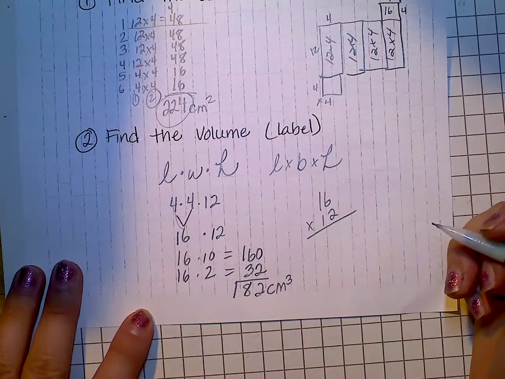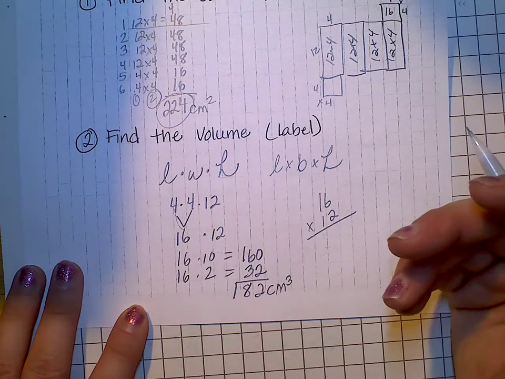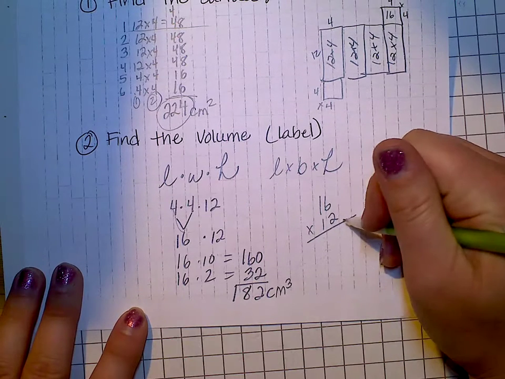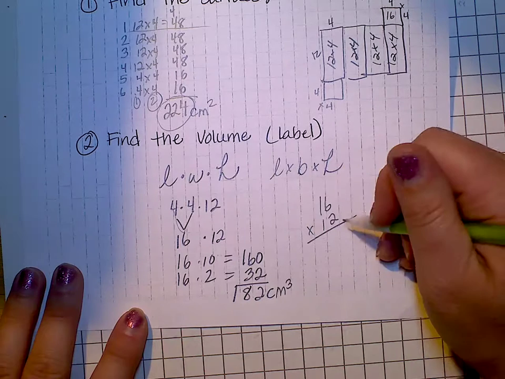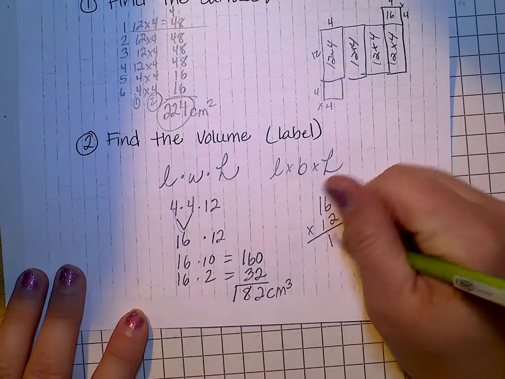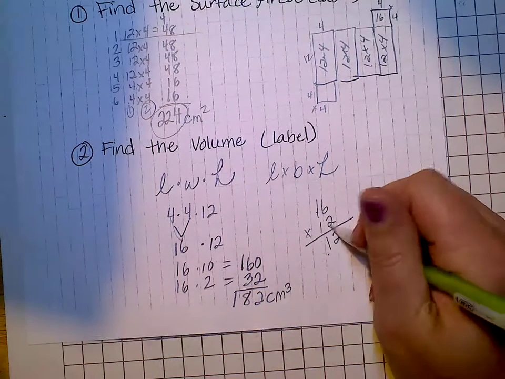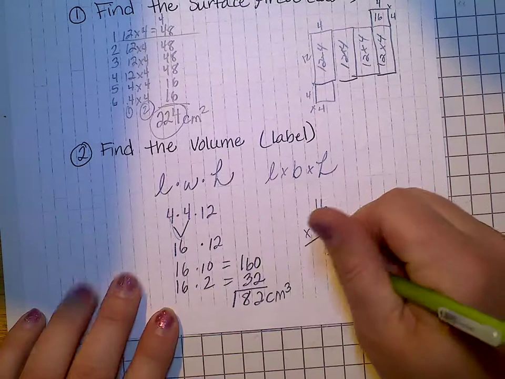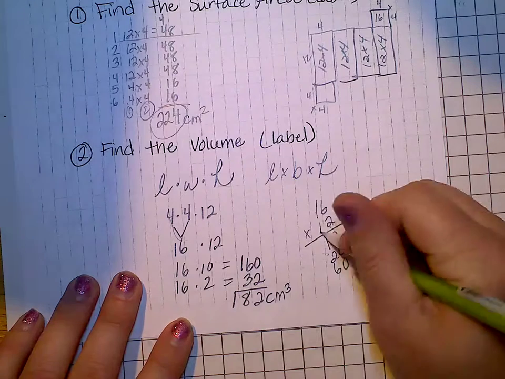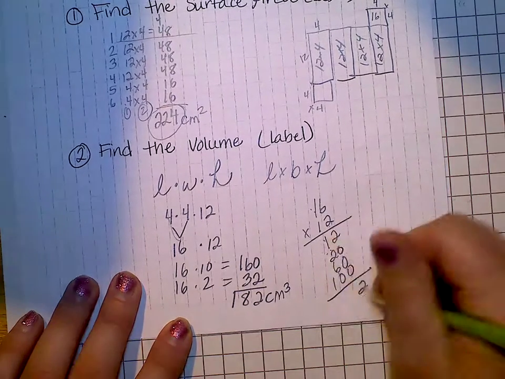Just really quick, if you wanted to do 16 times 12, I would like for some of you who are struggling with the arithmetic part, if you were trying to just solve this by carrying your numbers or the algorithm, you can go 6 times 2 is 12, 2 times 10 is 20, 10 times 6 is 60, and 10 times 10 is 100. 8, 9.